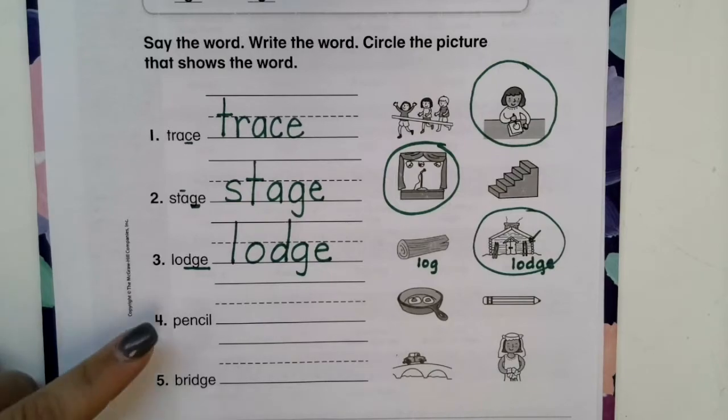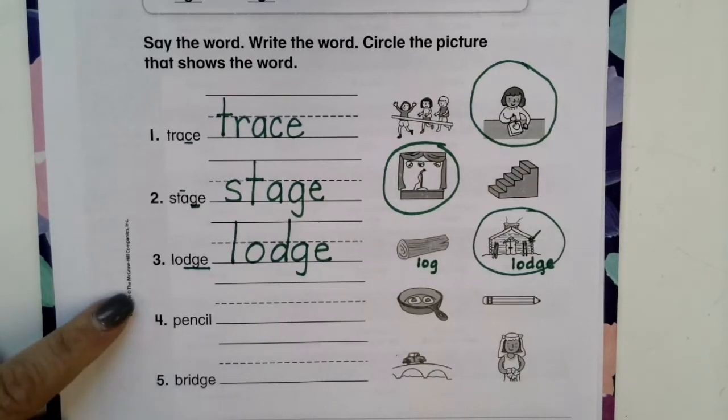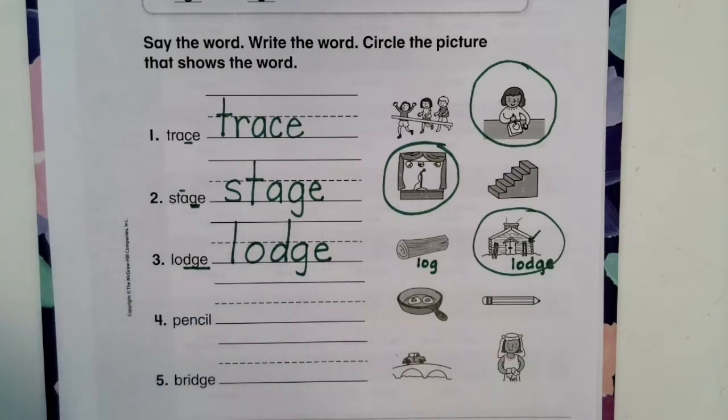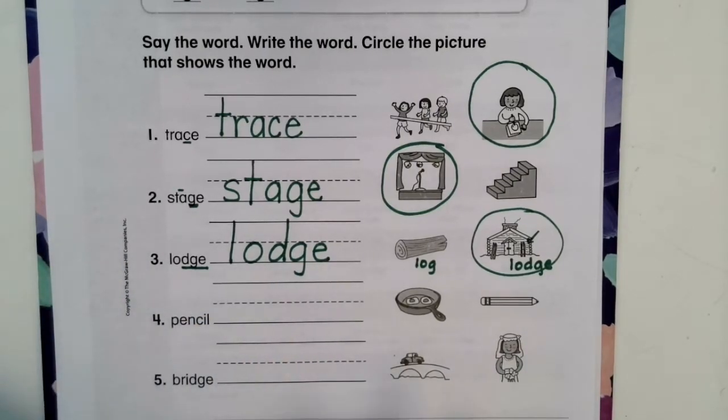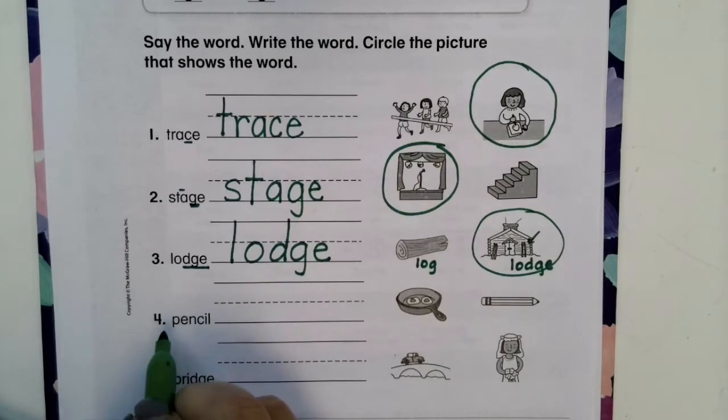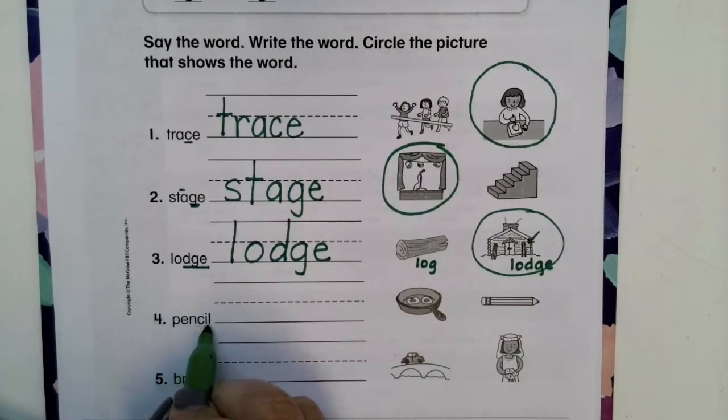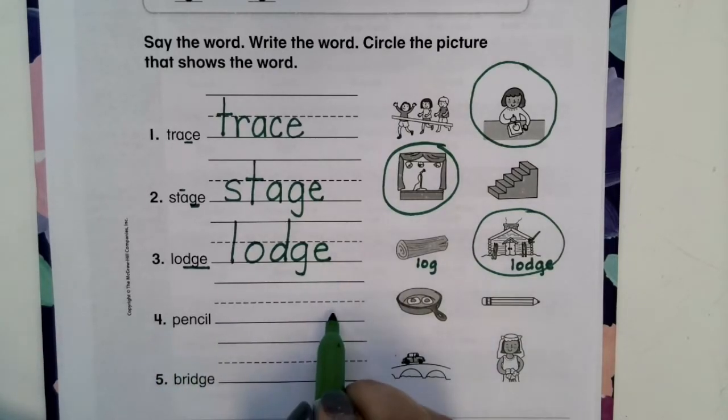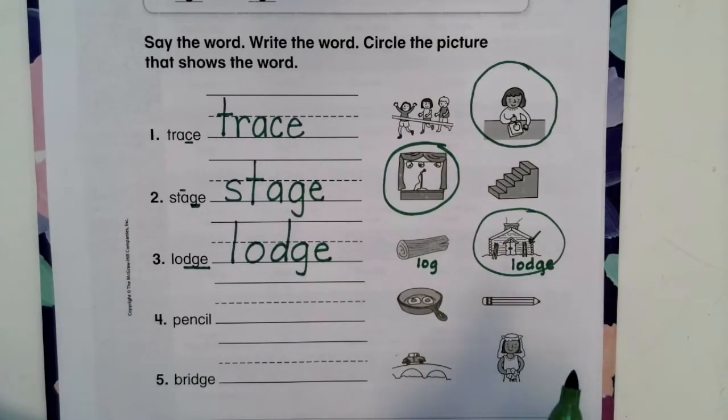Okay, I'm going to tell you number 4 and number 5 are the word. You're going to say the word after me. You're going to write the word, and you're going to circle the picture that matches for 4 and 5. Number 4, pencil. Underline the sound that you hear, whether it's soft C, saying S, soft G, J, or soft DGE, J. Pencil. Write it on the line and circle the correct picture.